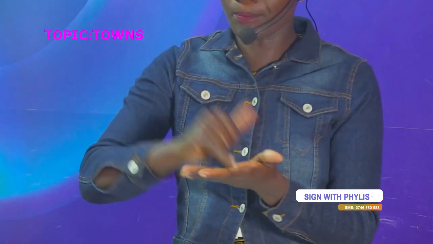How do we sign Nanyuki town? Because there is a small airstrip there, you're just using that airstrip to make the sign for Nanyuki. So Nanyuki. And then also have Homa Bay.